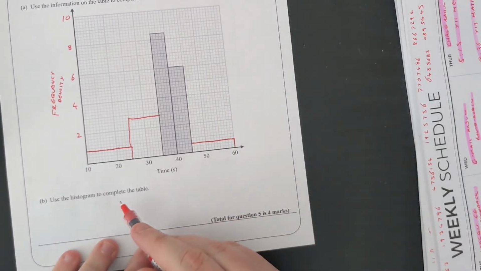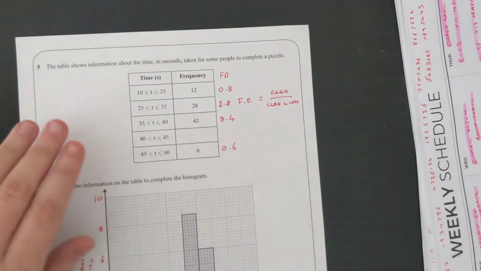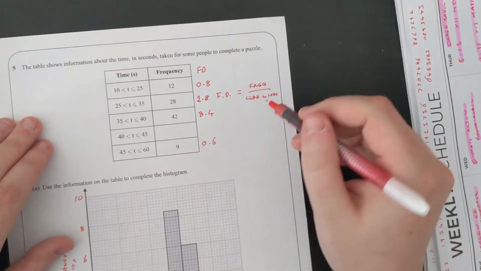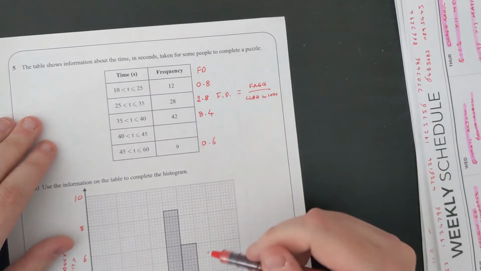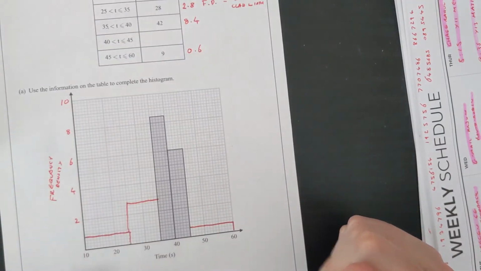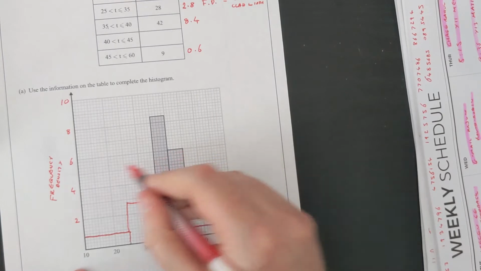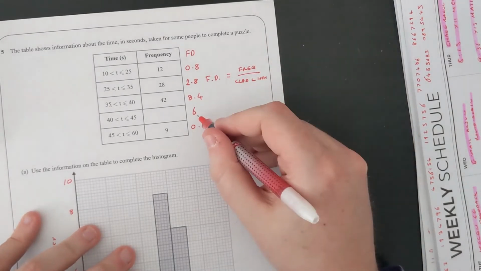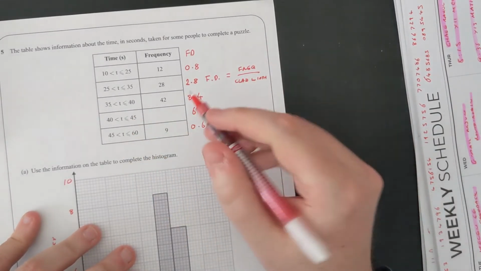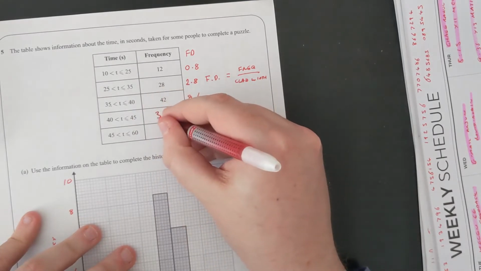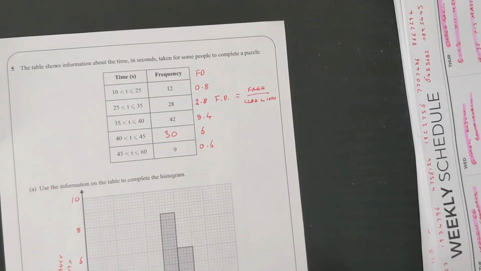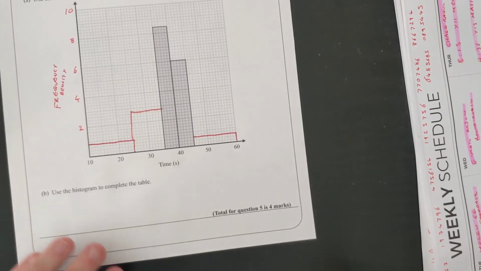Part B asks me to use the histogram to complete the table. Now remembering that my frequency divided by class width is frequency density, if I can work out my frequency density from the histogram, which is very straightforward to do, that is drawn at exactly 6, then I can work out my frequency by multiplying my frequency density by my class width. 6 times 5 is 30. And so I find that I have successfully completed my histogram and my table. And that would be worth 4 marks in an exam.